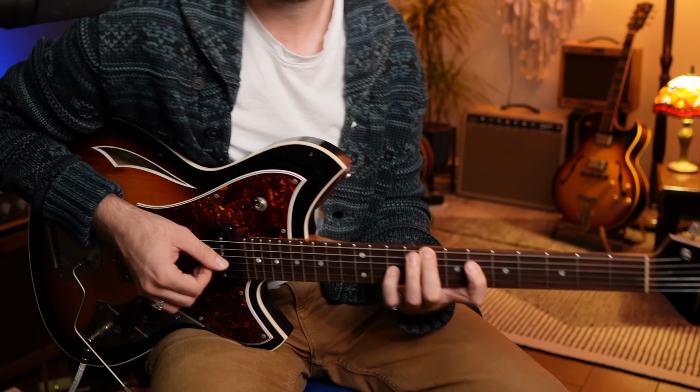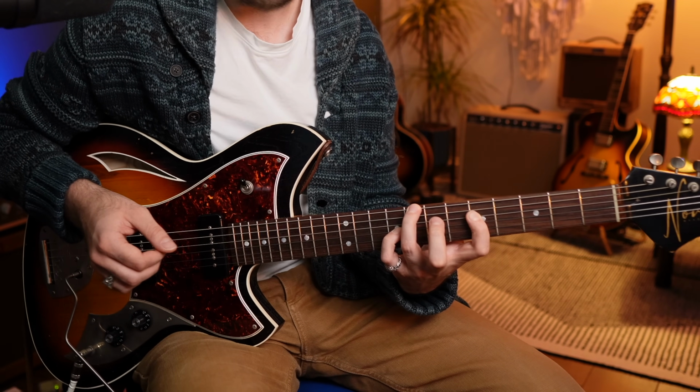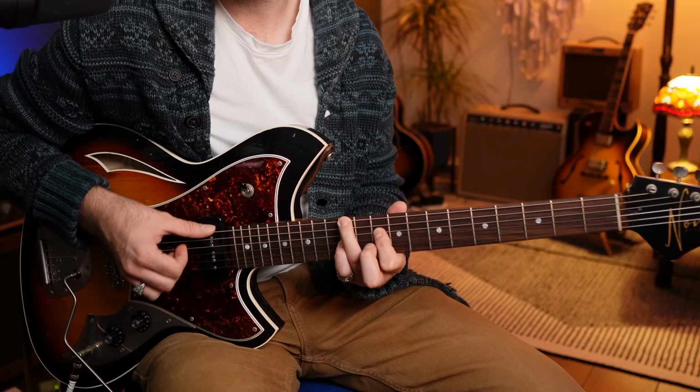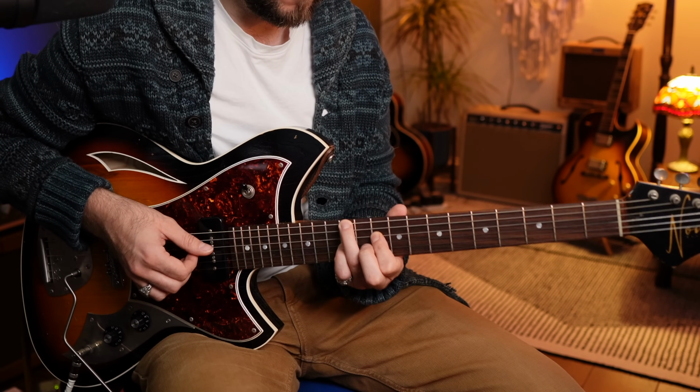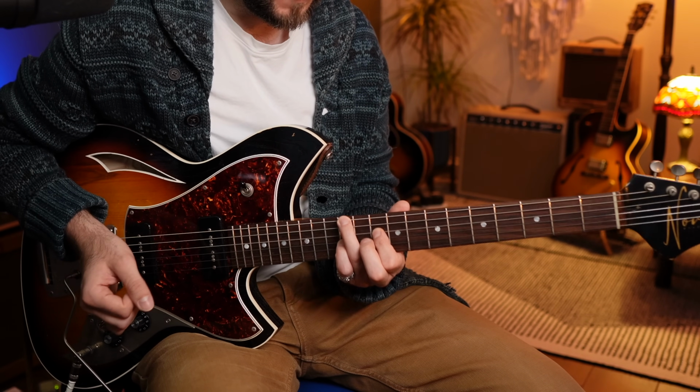Now what about if we invert those things? You'd have F minor here, C major here. What about if we invert them again?